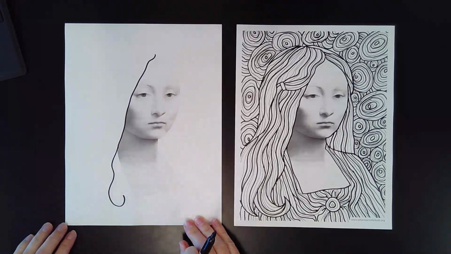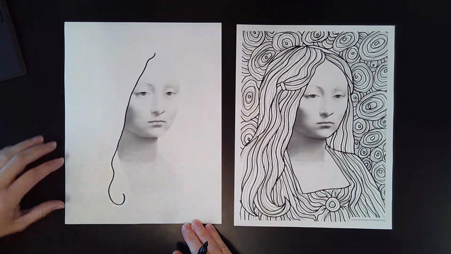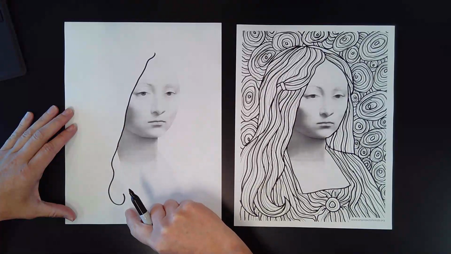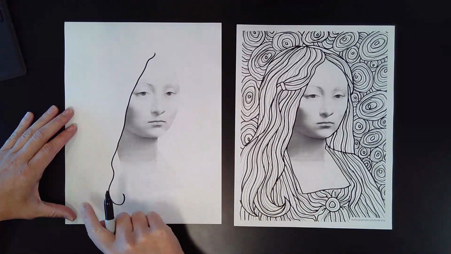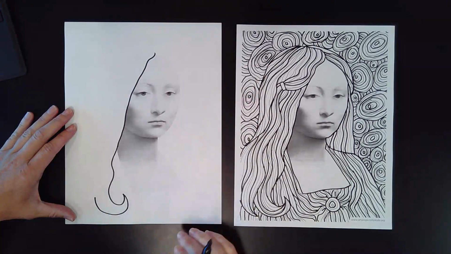Now, does your hair have to look exactly like mine? Nope. Doesn't have to look exactly like mine. Okay, now I'm going to draw from the end here. I'm going to draw a big smiley face. And that's going to give me one of her curls.